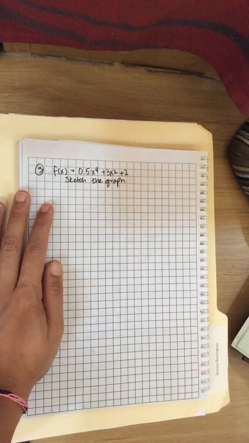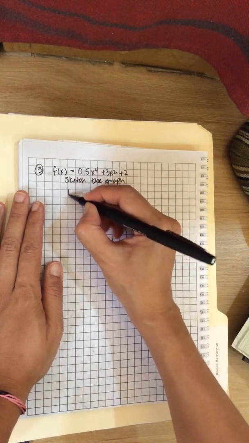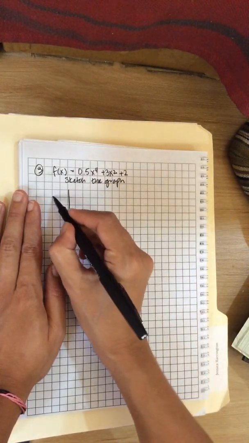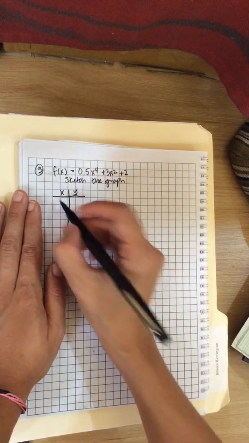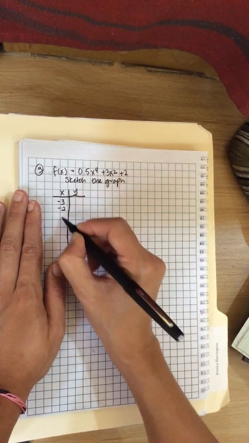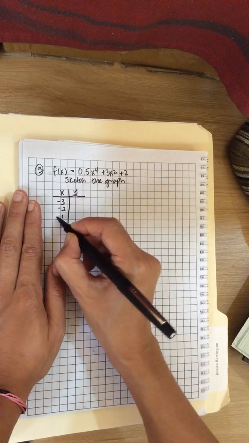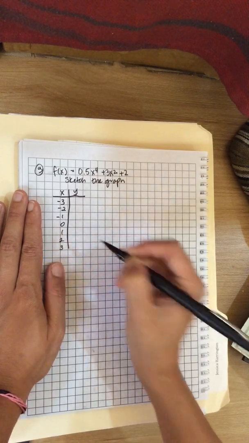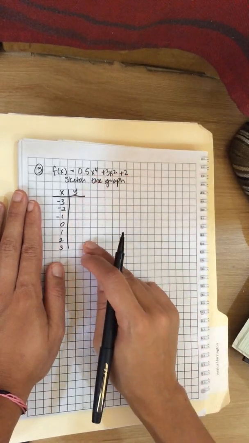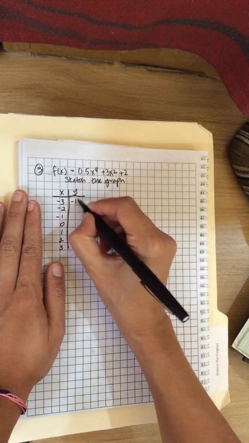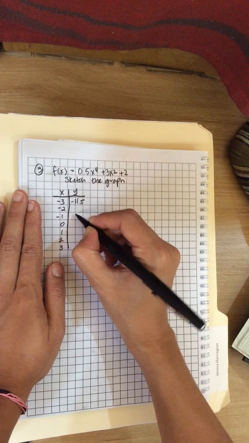All right, so let's make a table of values, okay? So let's just start with, in the example, they went from -3 to +3, so let's do the same thing. Okay, and so instead of working out and plugging all of these in, I'm just going to write them here, and if you want to check them, you can.